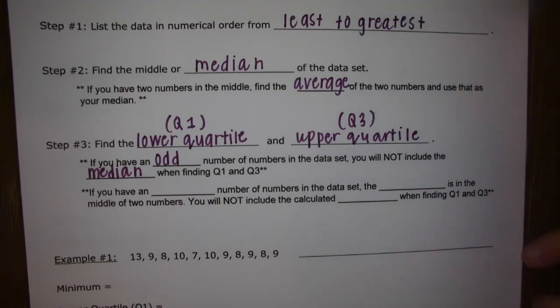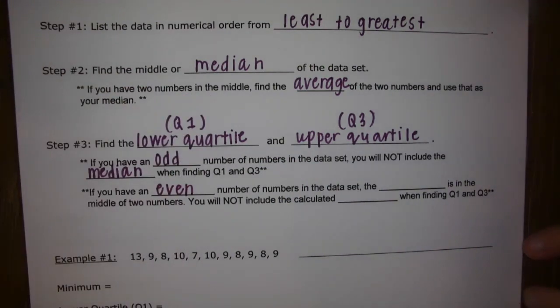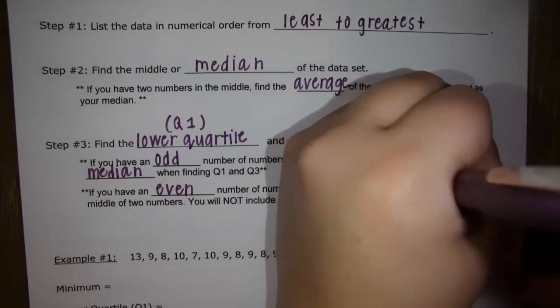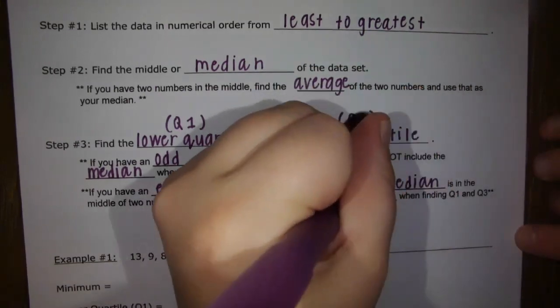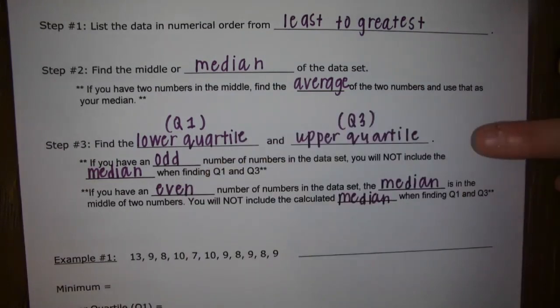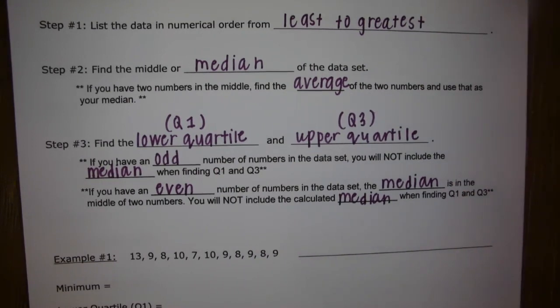But if you have an even number of numbers in the data set, the median is in the middle of those two numbers, just like what we mentioned above, and you still don't include the median. This is really a pretty word-heavy way of saying once you find the median, completely disregard it because you won't be using it.